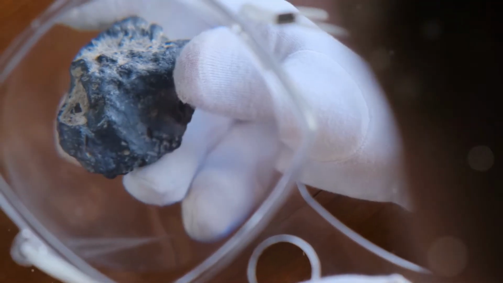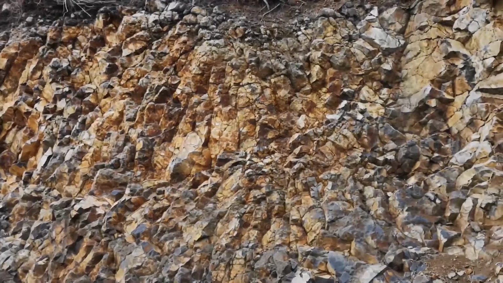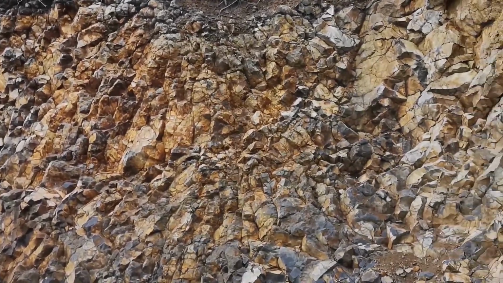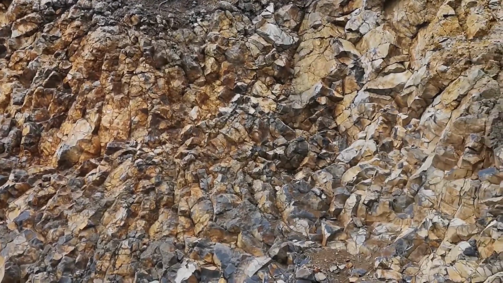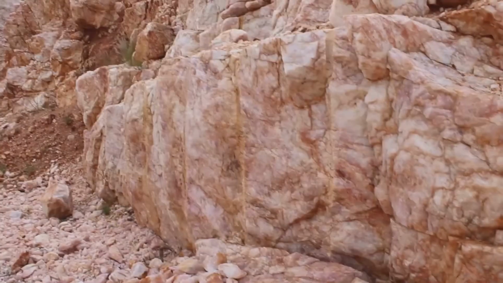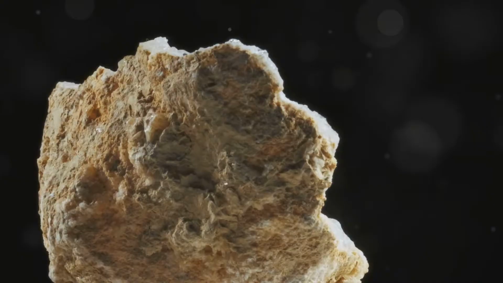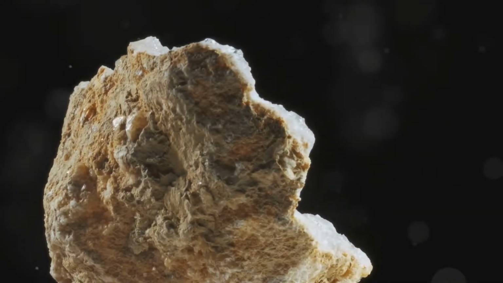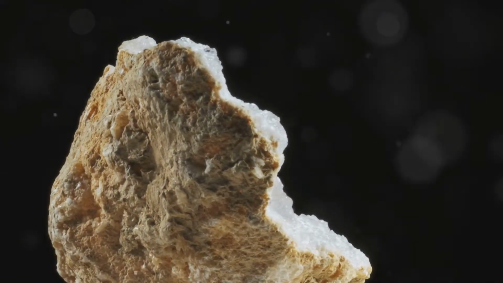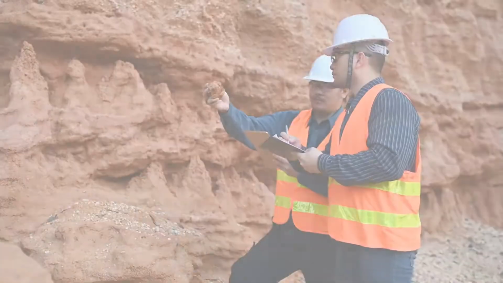Another important property is hardness. Rocks that are harder and more durable, like granite, might not be as good at storing resources because they don't have a lot of pores. However, softer rocks like limestone or sandstone can have more porosity and permeability, making them better for storing natural resources.